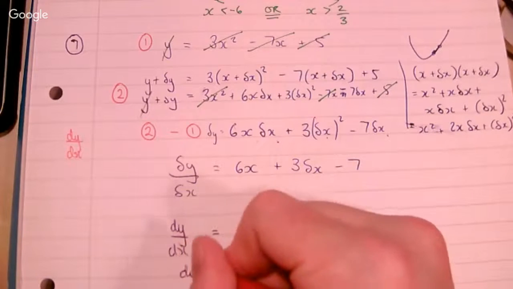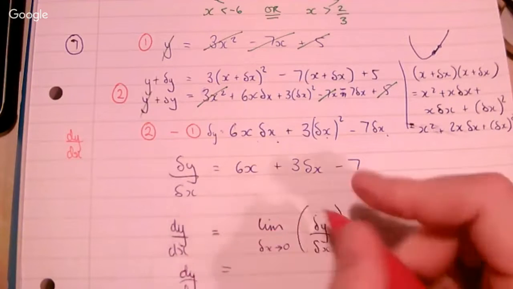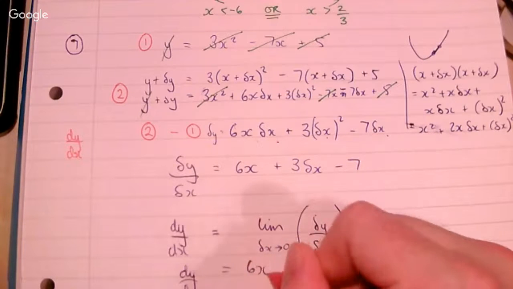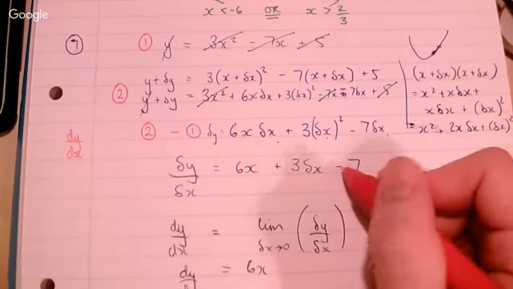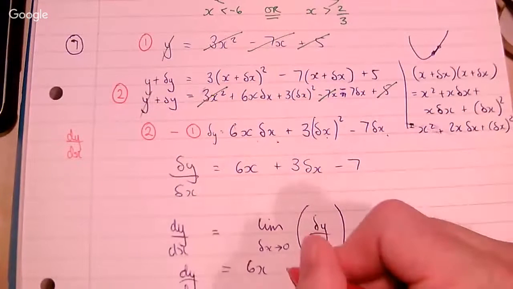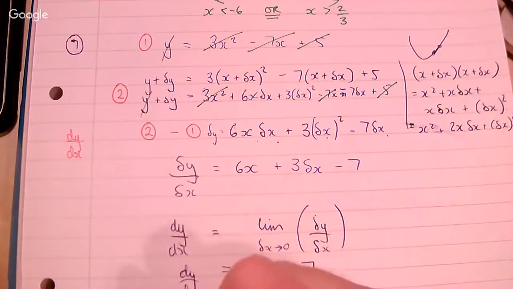So dy by dx is equal to, now that's got no delta x in it, so just 6x. And that has got delta x. Now that's going to 0. 3 times 0 is gone, so it just disappears. And then minus 7 goes here. Okay, very, very repetitive. Absolutely guaranteed to come up. Comes up every year. You need to learn the theory.